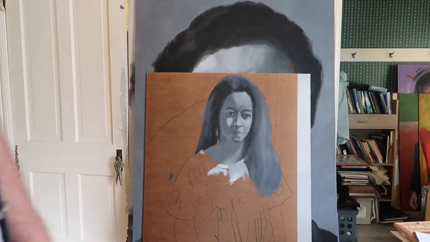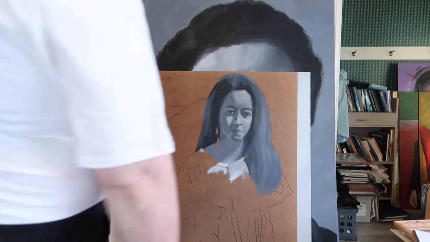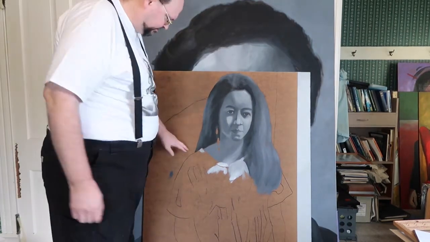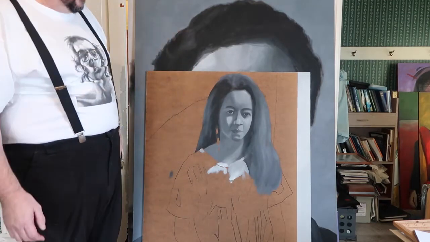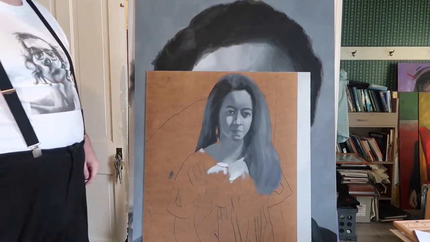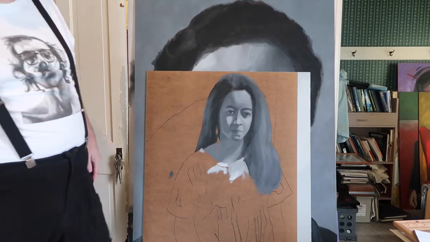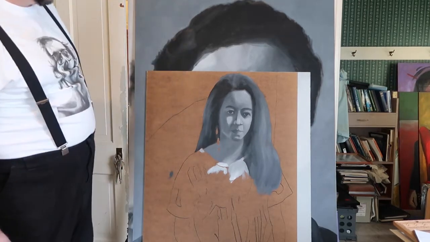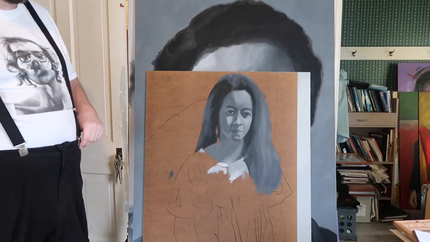You can see, or it might be kind of hard, but you can see this sketch right here. To be qualified as a photorealist artist, which I am some of the time, not really, one of the requirements is that you must transfer the image mechanically.